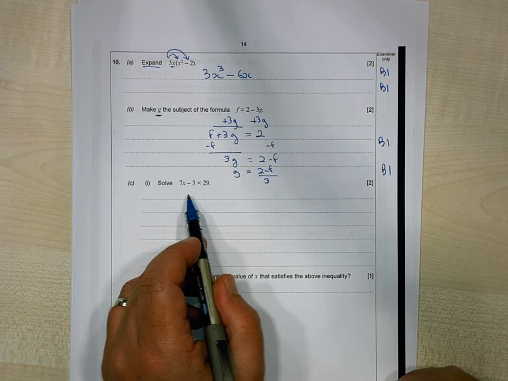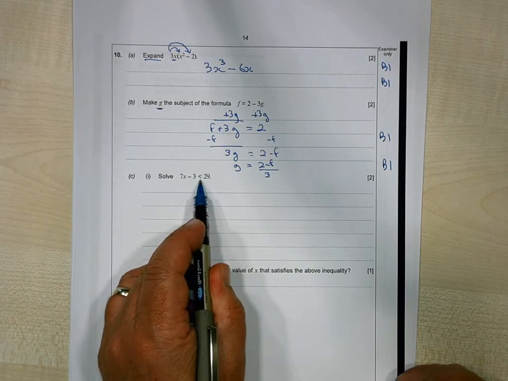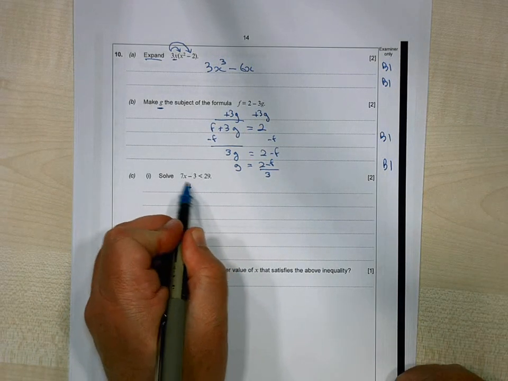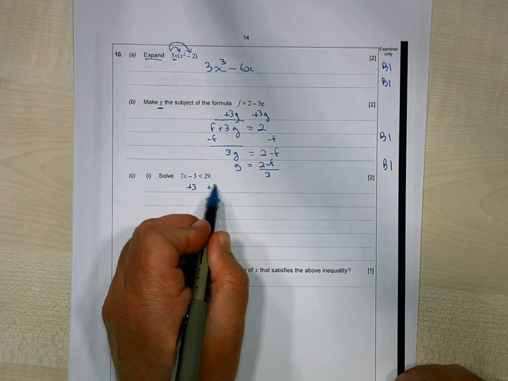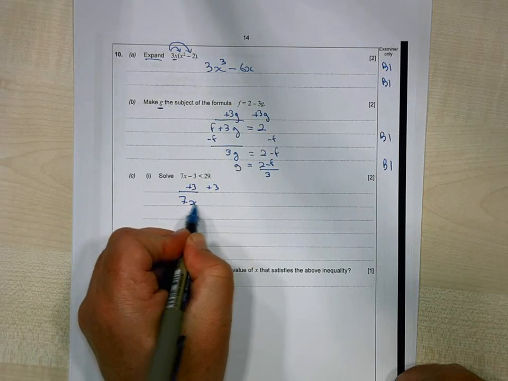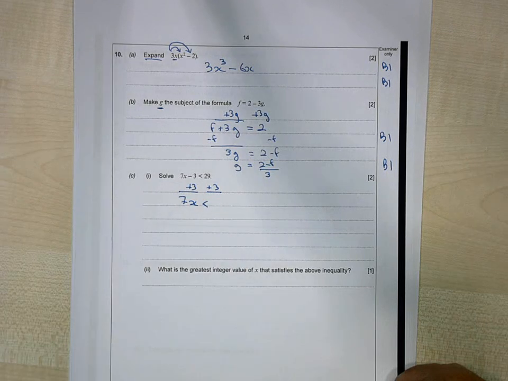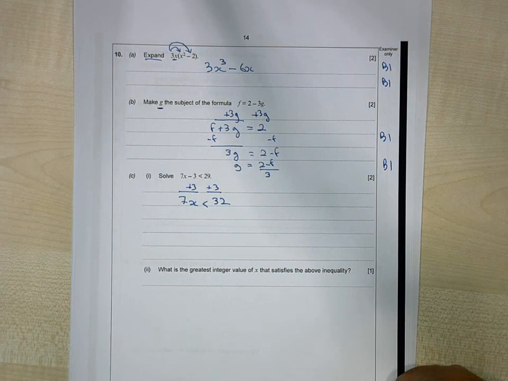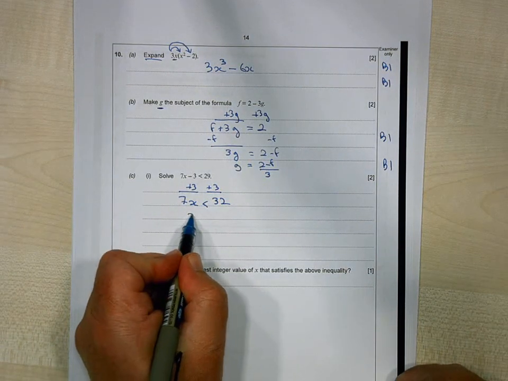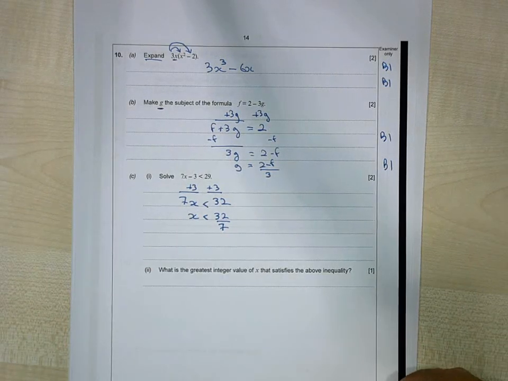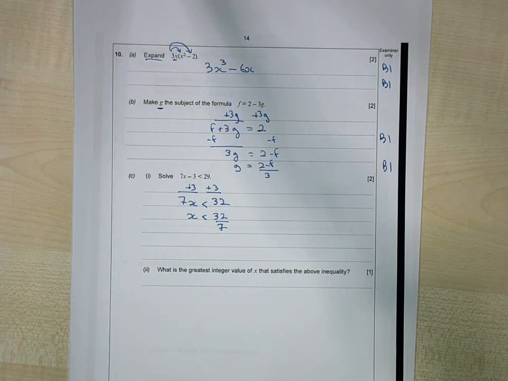This follows the same rules as an equation, except instead of an equal sign, we've got a less than sign. So the first thing I want to do to get the x on its own is add 3. If I add 3 to the left hand side, I have to add 3 to the right hand side as well, which leaves me 7x on the left hand side, and 29 add 3 is 32 on the right hand side. The 7 and the x are joined by a times, so to get that on its own I have to divide both sides by 7. Now if you leave it like that, you're going to get your 2 marks.